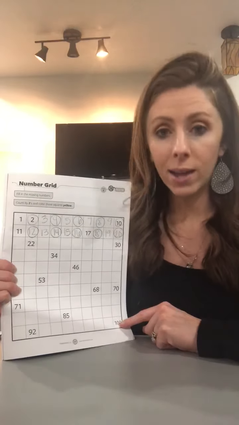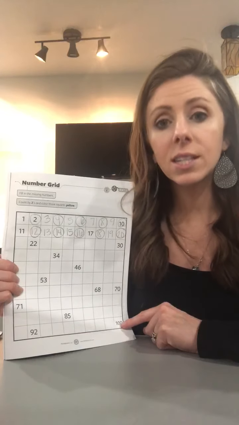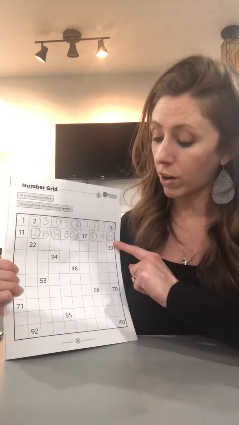Let's practice counting to 100. Here we go. 1, 2, 3, 4, 5, 6, 7, 8, 9, 10, 11, 12, 13, 14, 15, 16, 17, 18, 19, and 20. That's as far as I went. But now we have to keep going.